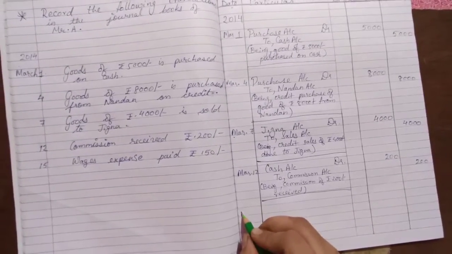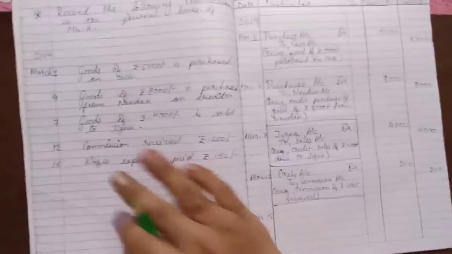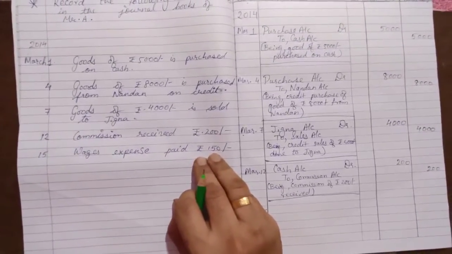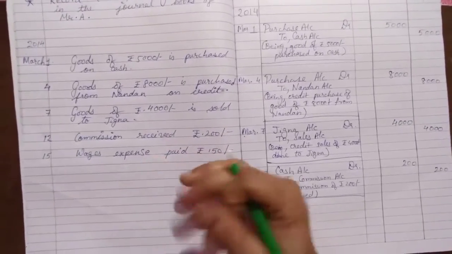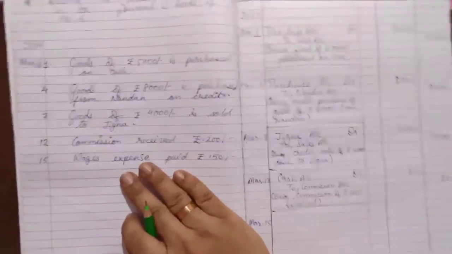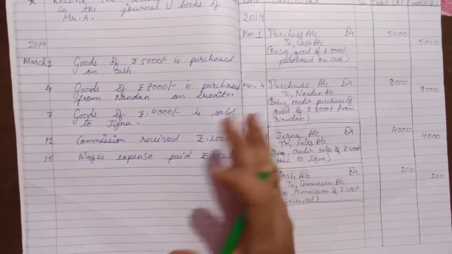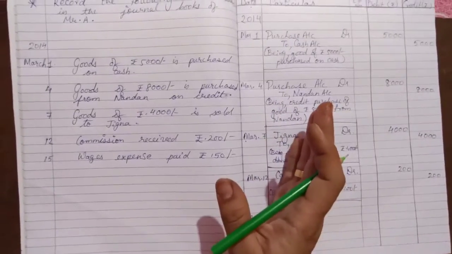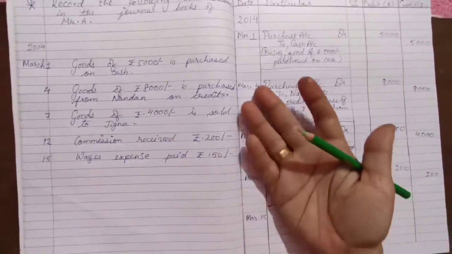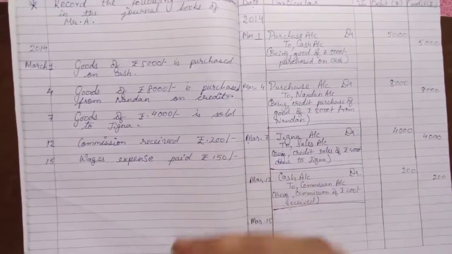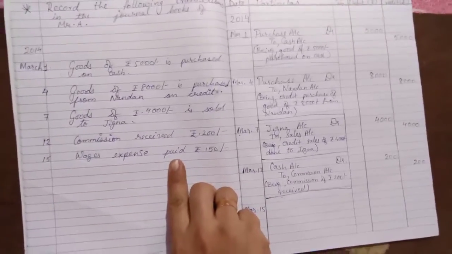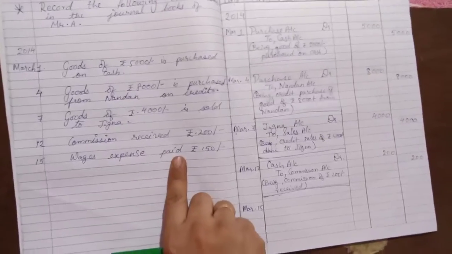Next transaction is of March 15th. Let's see. Wages expenses paid of rupees 150. Wages expense. Here it is not received. It is paid. Expenses paid. Expenses means a nominal account. Expense is debited. So the wages account will be debited, and paid means cash is going out. Cash is a real account and it goes out, which means it is credited. So wages account debit to cash account.